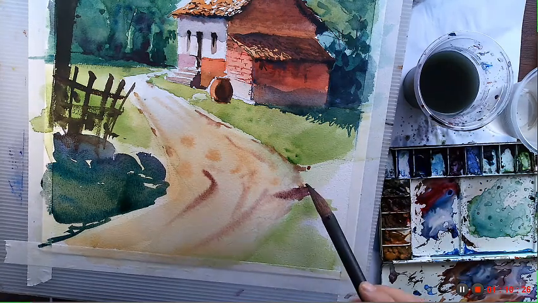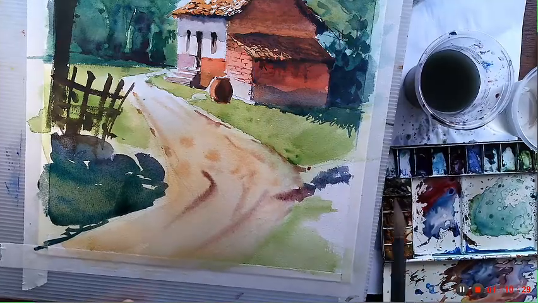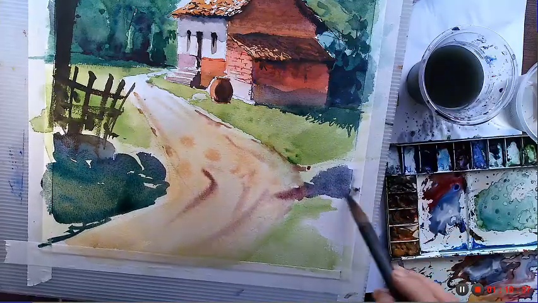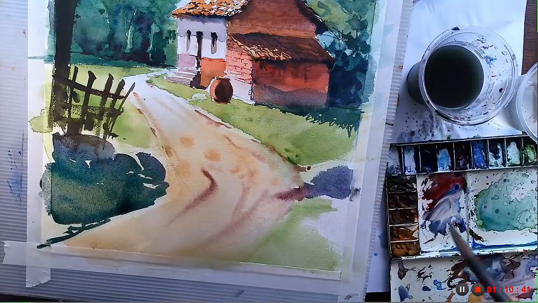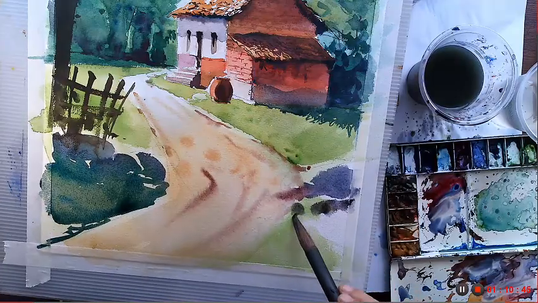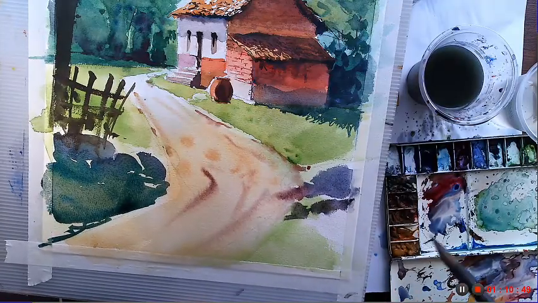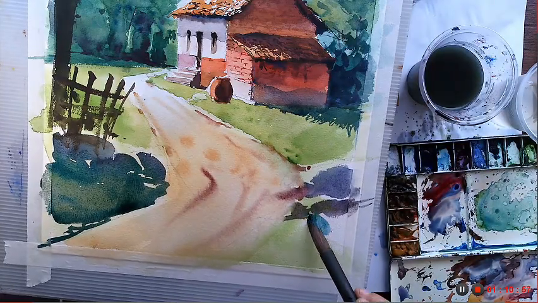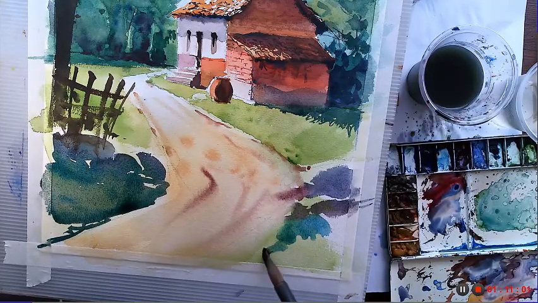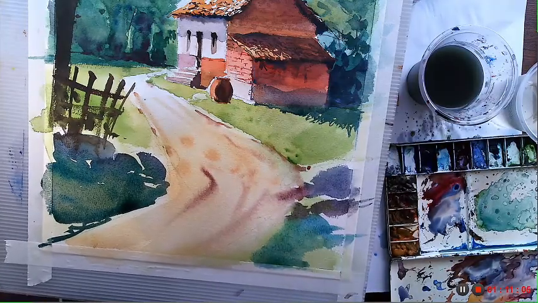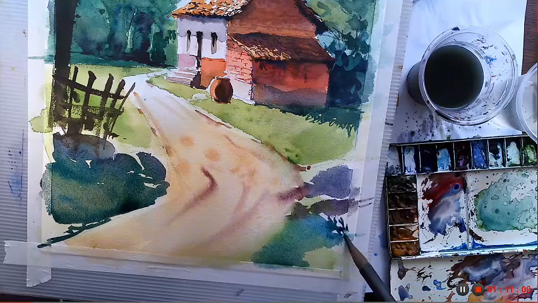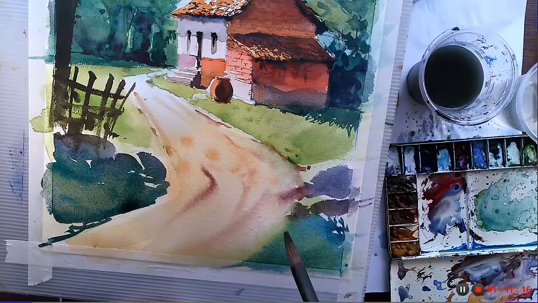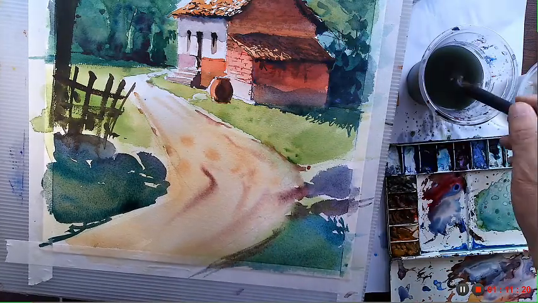This one I'm using back the rock color. And then the shadow green. Slightly dirty.